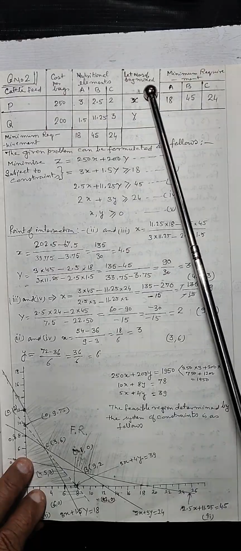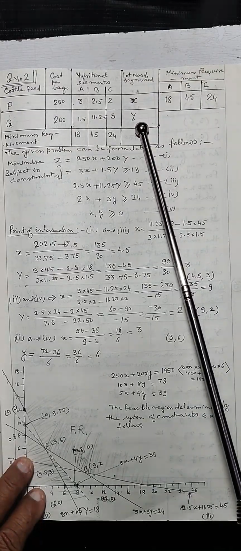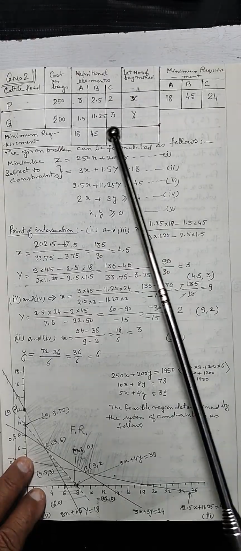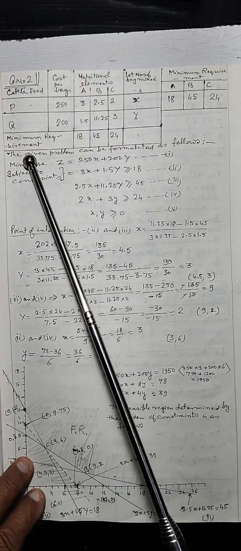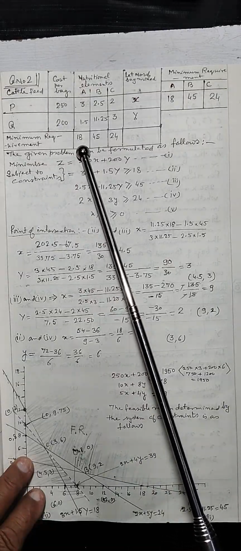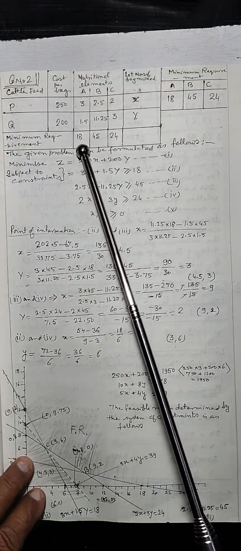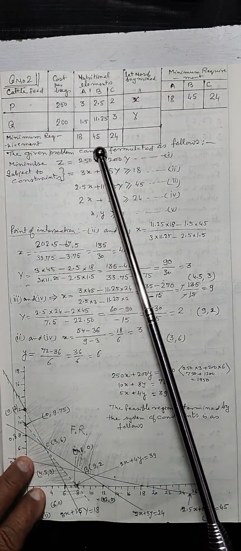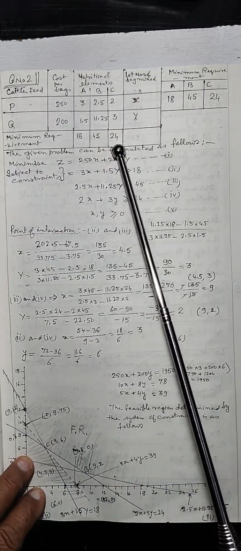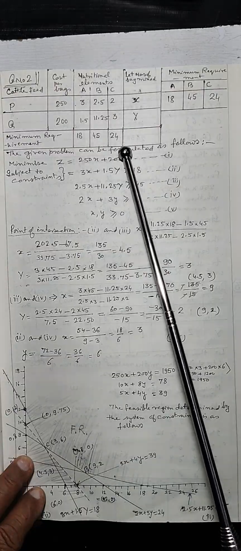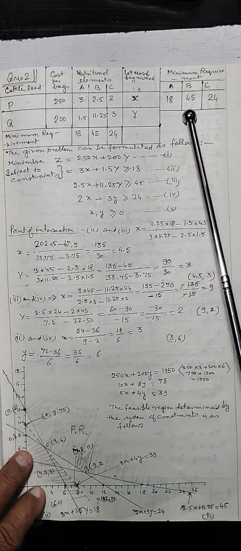Let the number of the bags mixed be X and Y respectively for P and Q, and the minimum requirement is 18 units of element E, 45 units of element B, 24 units of element C. So the minimum requirement here, again I have written here: 18, 45, 24.